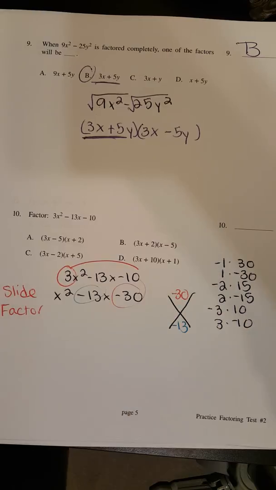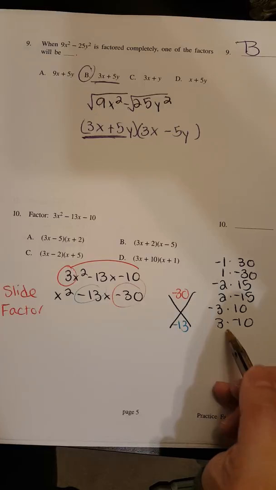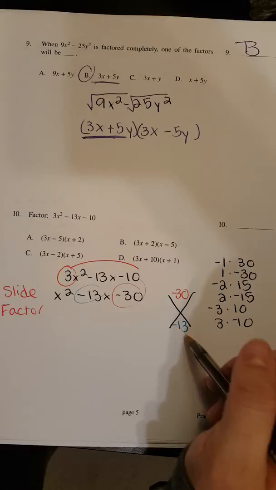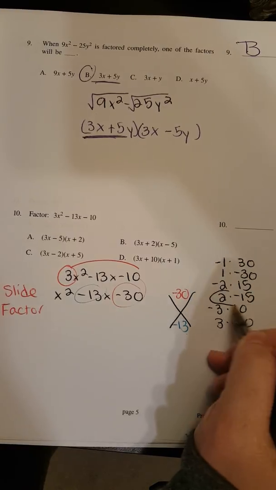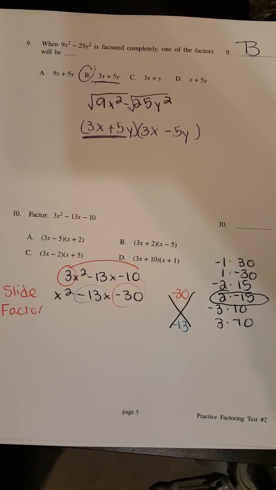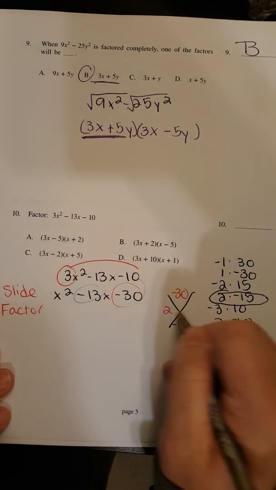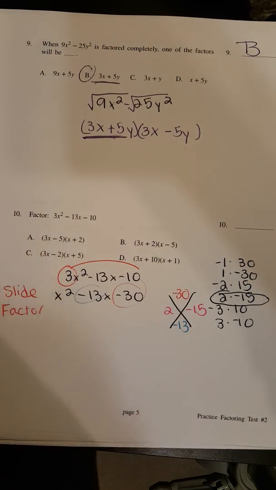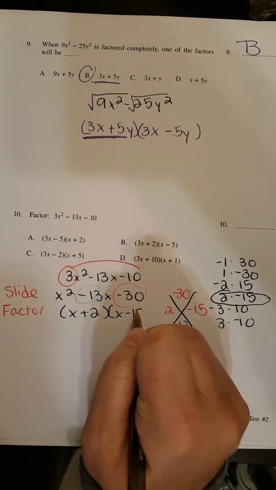But we need to be really careful with that. Because, again, one's negative, one's positive. So 3 plus negative 10 really gives me negative 7. So since they add up to give us a negative, that means the bigger number is going to be negative. And we're looking right here at this 2 and negative 15. 2 times negative 15 is negative 30. 2 plus negative 15 is going to give us negative 13. So again, be really careful on problems like that. All right, so factored in parentheses, we would have our x plus 2 and our x minus 15.